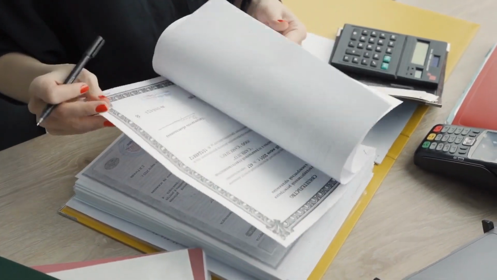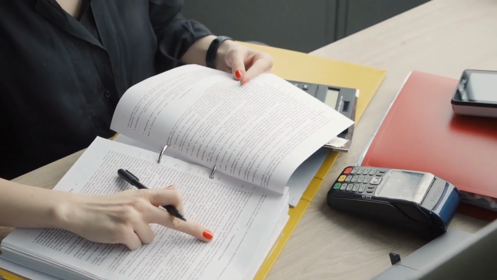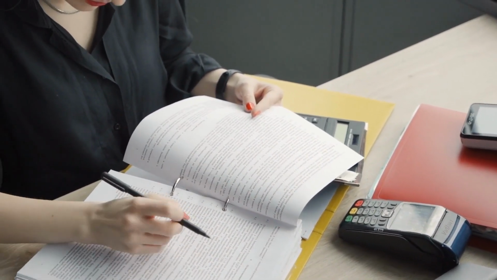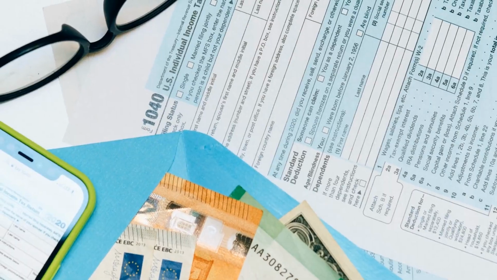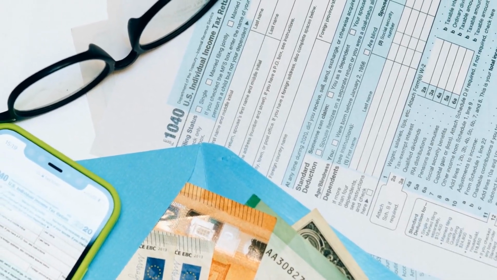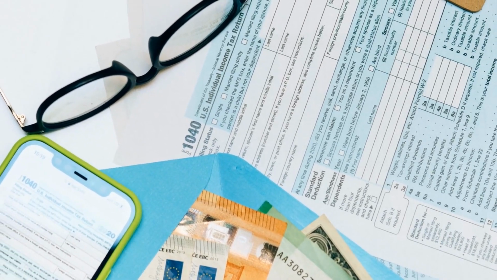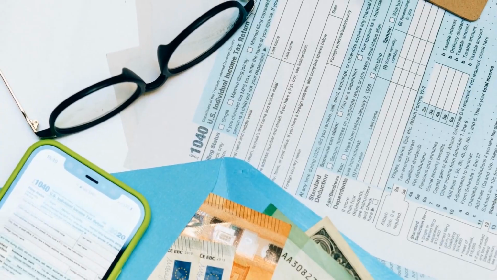It's important to understand the difference between a federal employer identification number, or EIN, and a state tax ID. An EIN is issued by the Internal Revenue Service for federal tax purposes, while a state tax ID is assigned by individual state tax agencies for state-level business taxes.